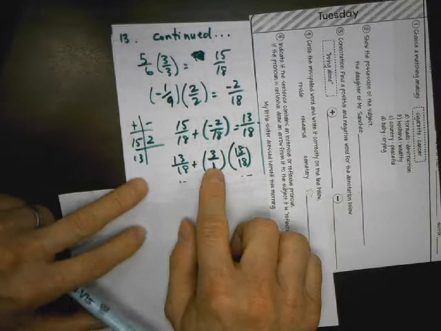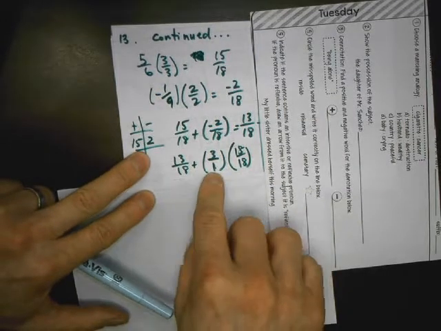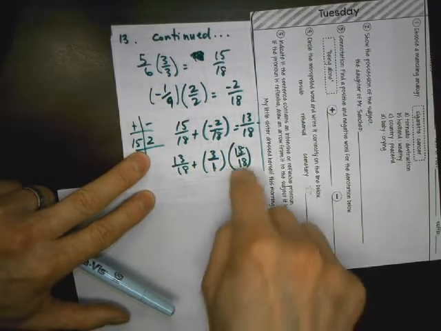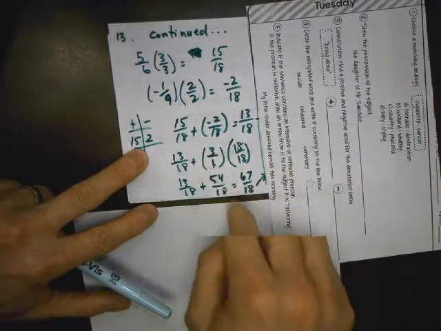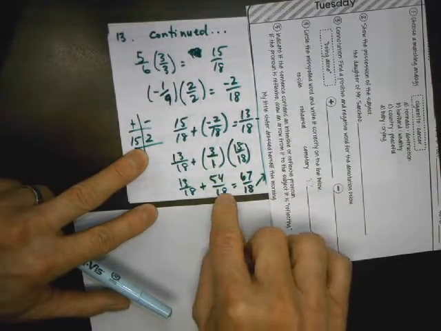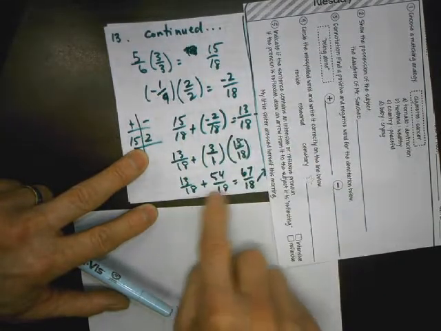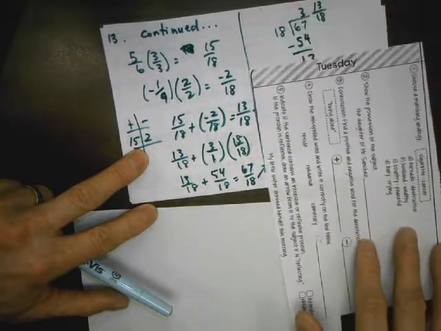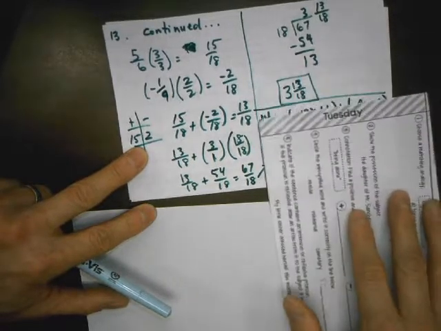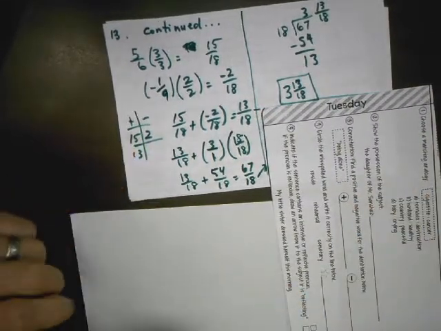Okay. If I'm going to add that to 3, then what I can do is I can just put it over 1. I make it a fraction. Get common denominator. So 3 over 1 is the same as 54 over 18, right? 54 divided by 18 is still 3. So now that they have the same size pieces, add the top, and then you can convert it to a mixed number if you need to.